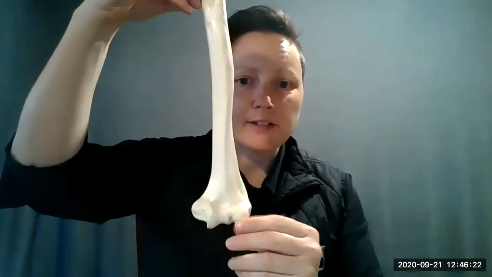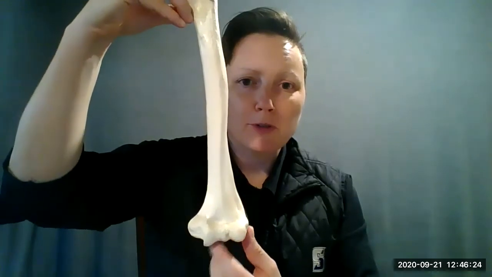So there's a proximal end, which makes up part of your shoulder joint, and a distal end, which makes up part of your elbow joint. We'll start up on the proximal end. So first, there's this big rounded area here called the head of the humerus. This articulates with the glenoid fossa on the scapula to make up that shoulder joint.